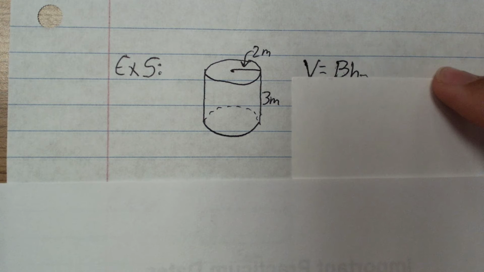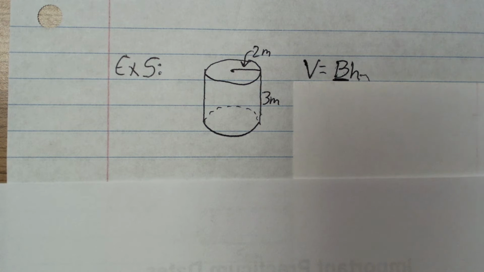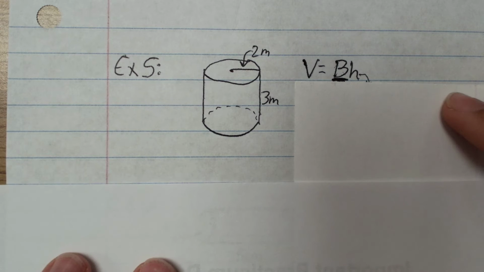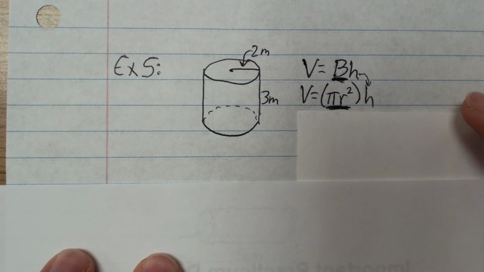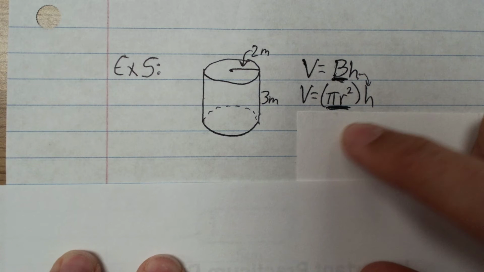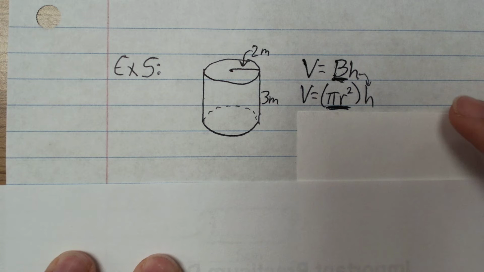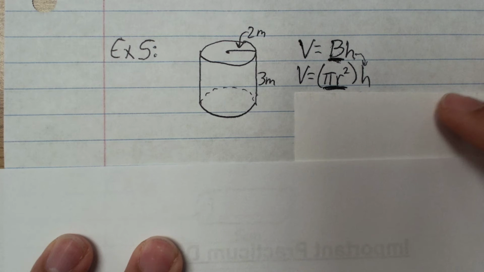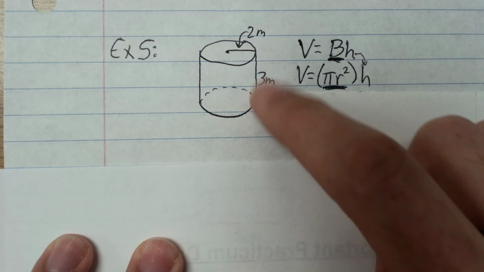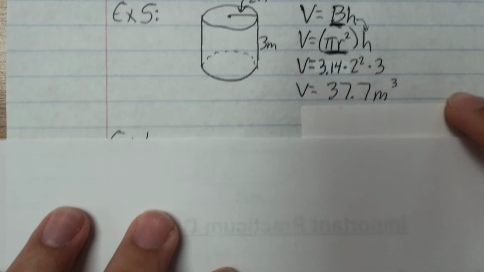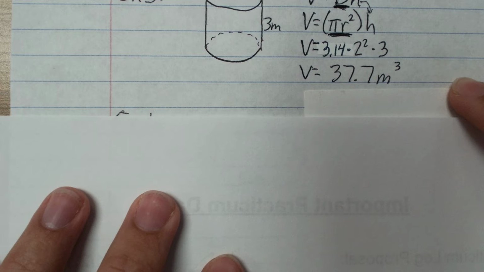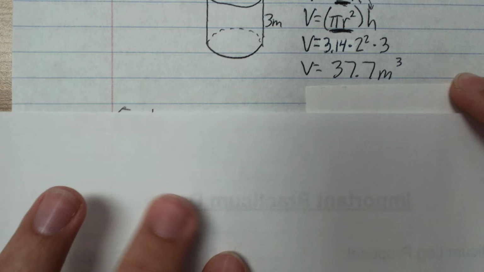a prism. The only difference is, again, our area that we're finding this time is not a triangle, not a rectangle, but it's going to be the area of a circle. Area of a circle is pi r squared. So you fill in pi r squared for B, and you're still just bringing that h down. Our radius is 2. The height is 3. So you fill in pi times your radius squared times 3. You get 37.7 meters cubed.